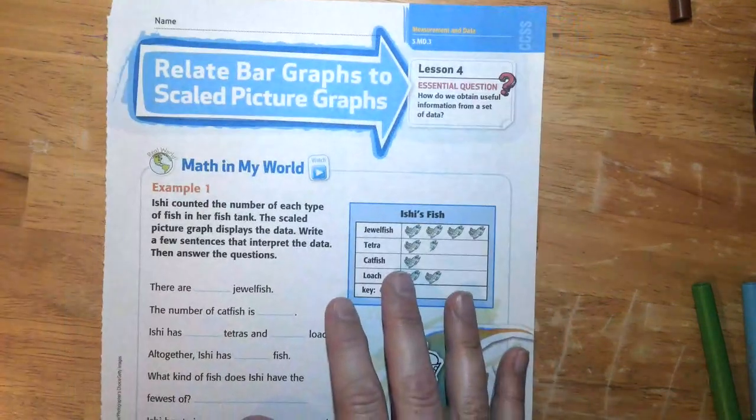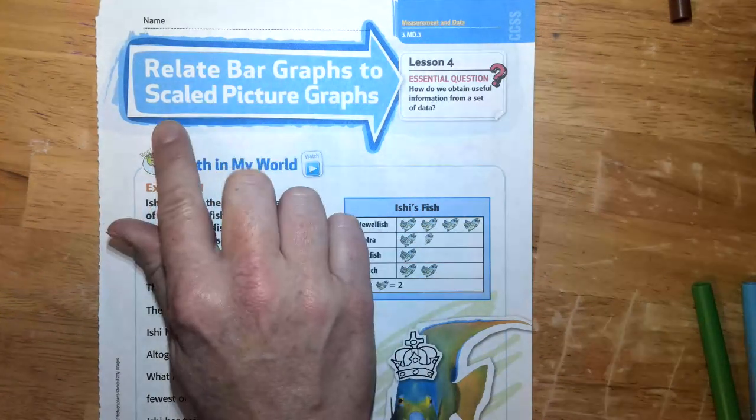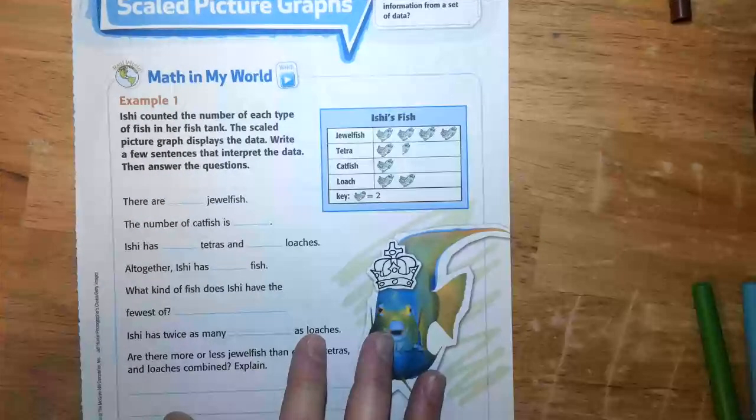As we've been talking about this chapter, graphs are related to each other and tell us information in different ways. So we're going to look at how bar graphs and scaled picture graphs can be related. Let's look at example number 1.